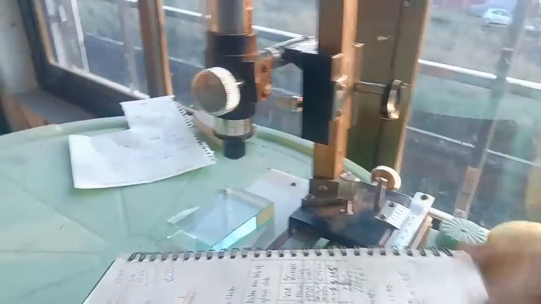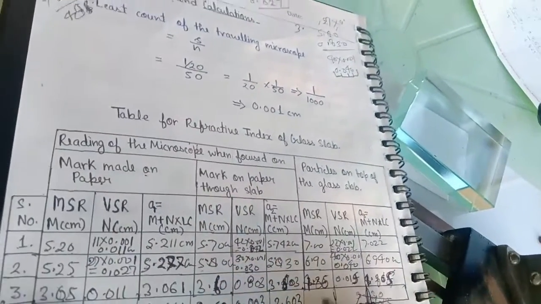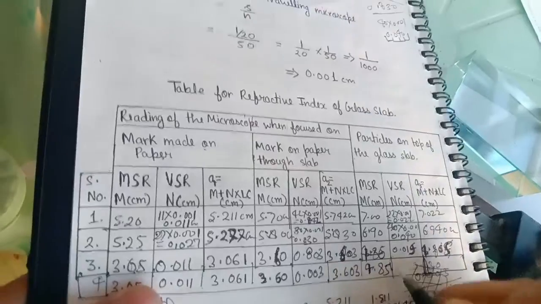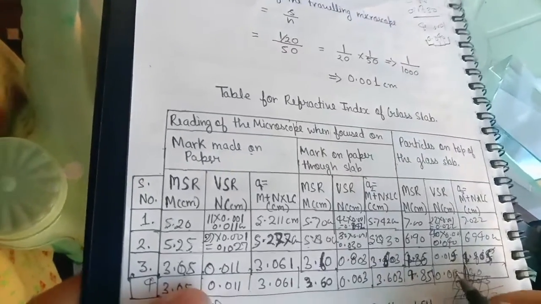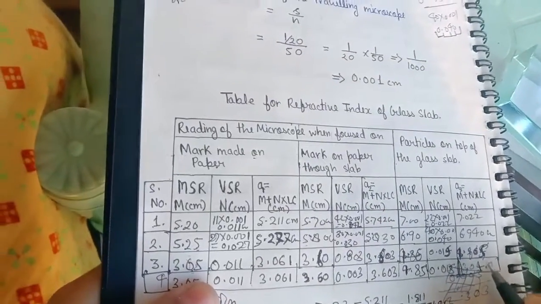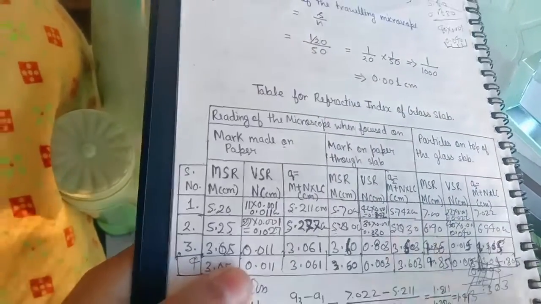After calculating them, like after again multiplying and then adding, whatever we have got is for the main scale, that is 4.85 and 0.015, and with this we have got 4.805. This is our final reading.